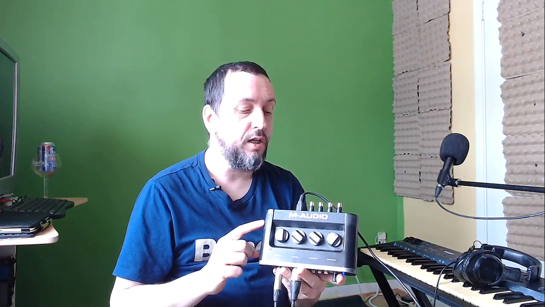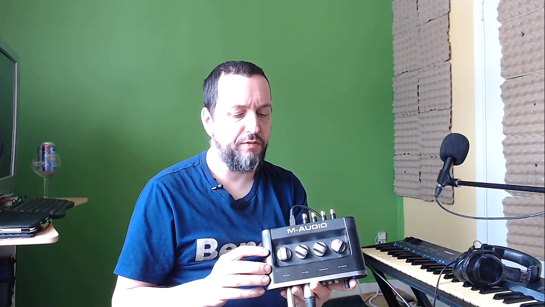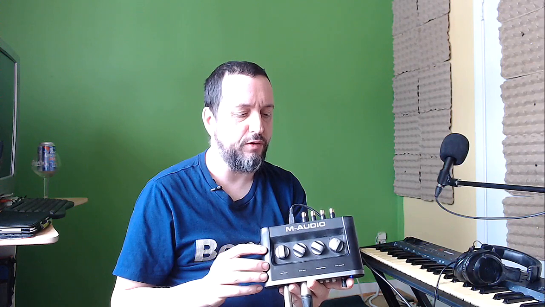Let's check it out. So the first thing I use is my audio interface. This is an M-Audio MobilePre MKII. This is an obsolete, really obsolete audio interface because it dates from around 2012.